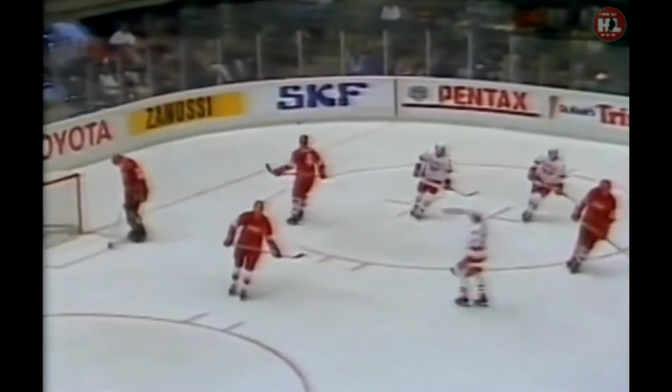Now the Soviets bring the puck out to center ice. Gamayev is knocked off stride as he hits the Team Canada line. Kevin Lowe passed it over to Kurt Giles. Giles got it out and it's whistled down. And it's a 4-4 tie, Canada and the Soviet Union.